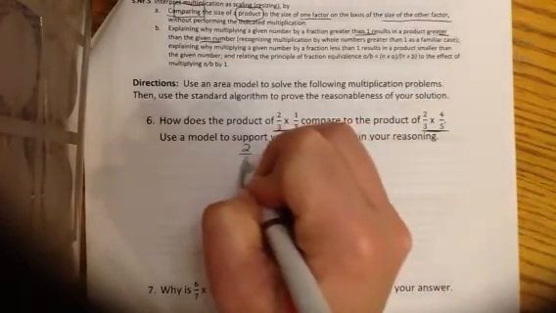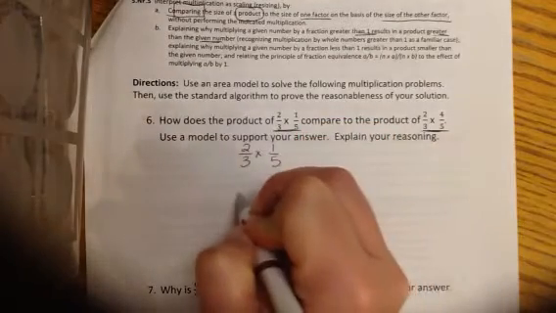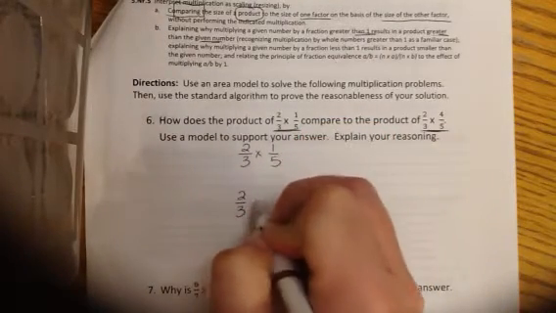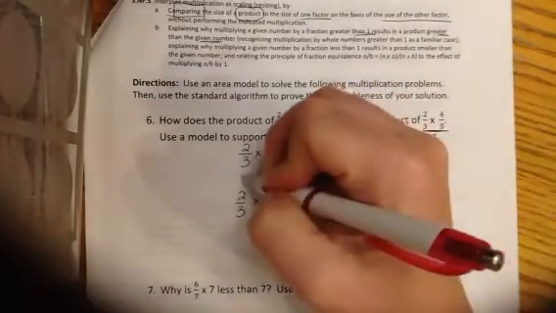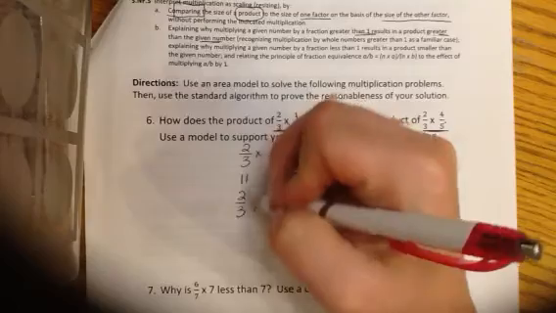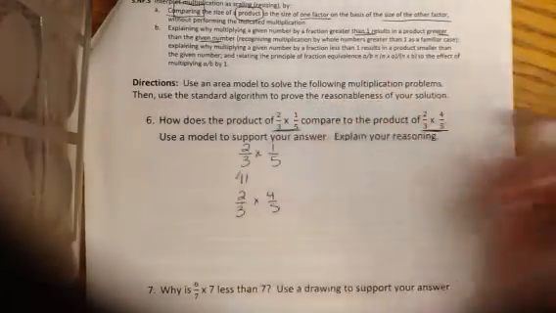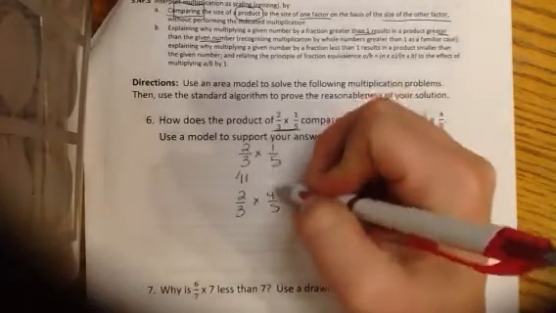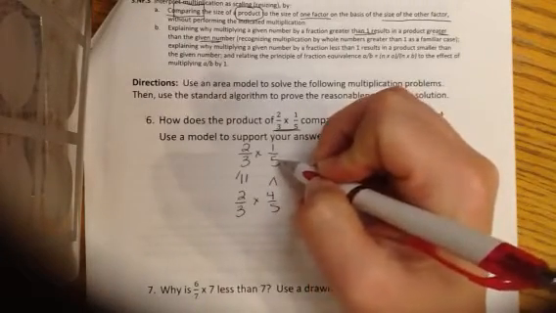So let's talk about this. 2/3 times 1/5, 2/3 times 4/5. What do I know? These are equal, okay? So check, those are the same. What do I know about these? I know this one is bigger than this one.